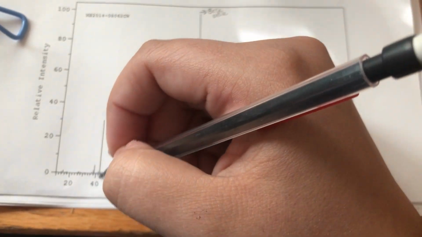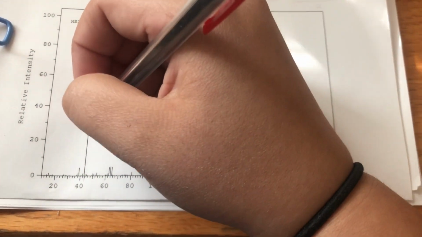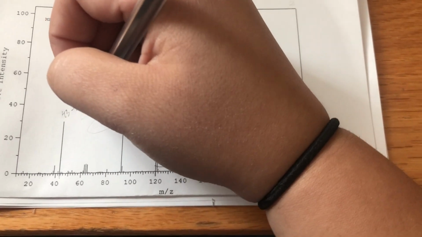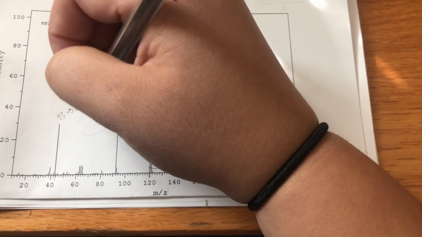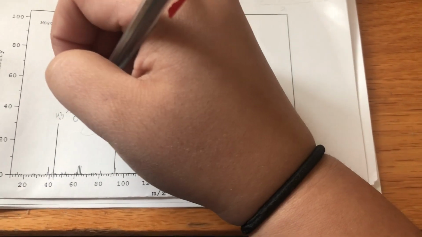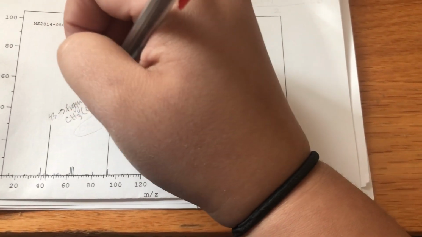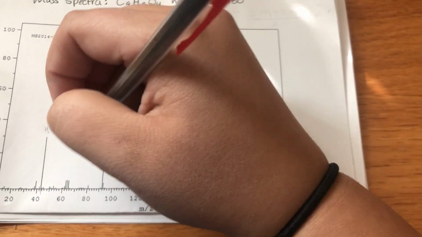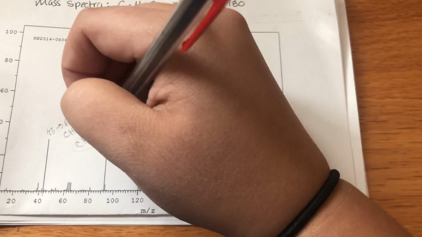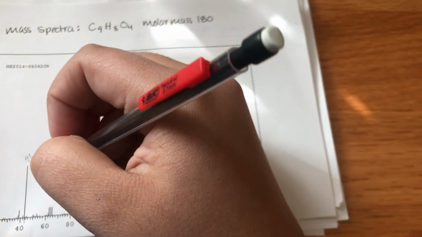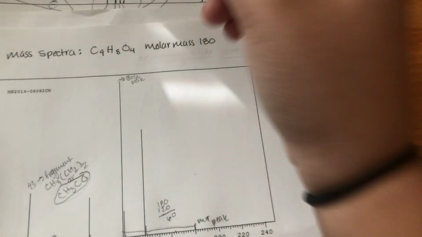But if you look past right here, about 43, that fragment can either be CH3, CH2, 2, or CH3CO. And since we do have oxygen, that's going to be the fragment that we go with.